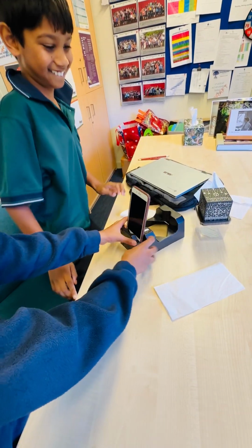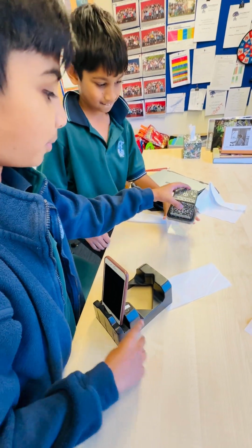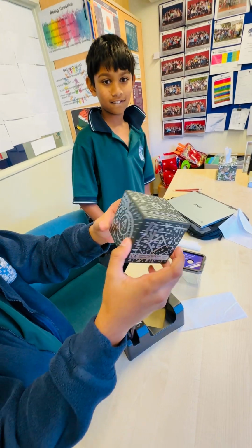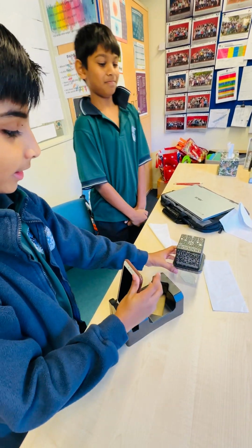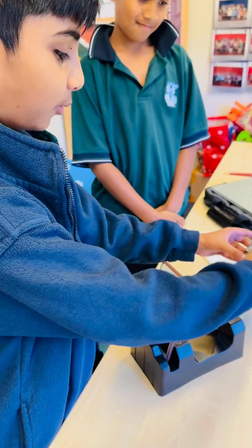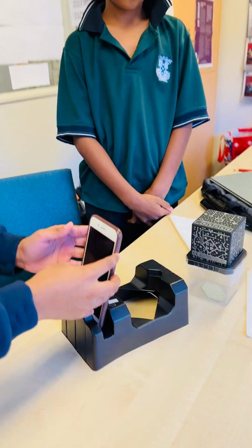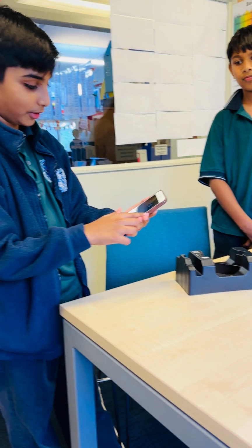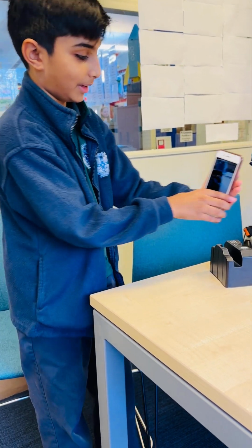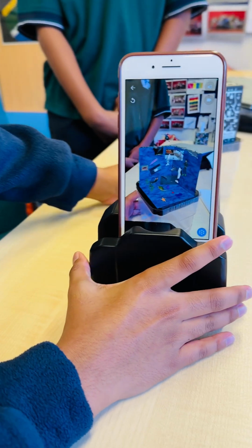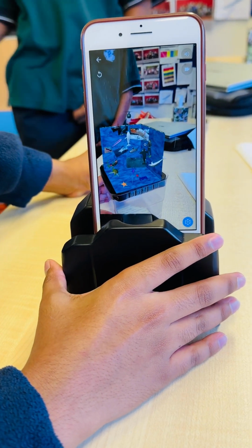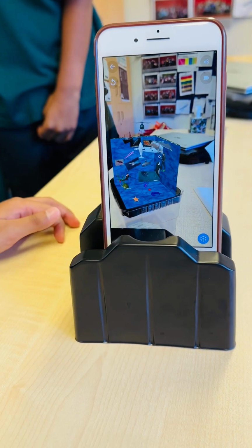Ta-da! So, now as you can see, we have a very peculiar cube here. You must be wondering, how is a cube a display? I just see weird pictures all over it. So now, when I unlock this phone, you will finally see what I mean. Do you or do you not see a wonderful marine biology display?